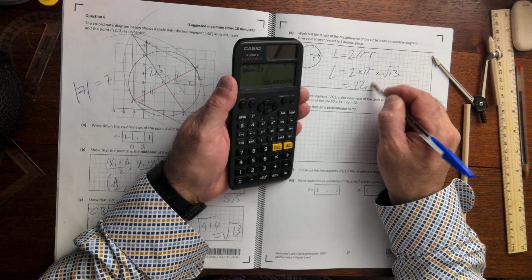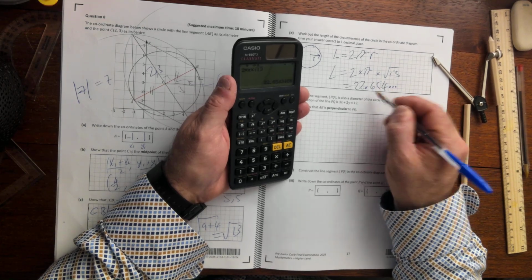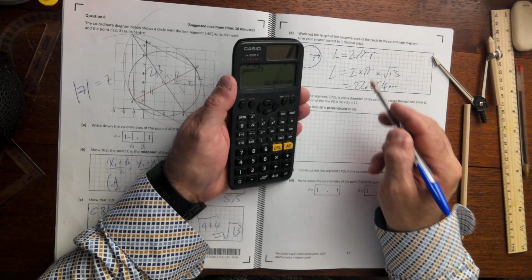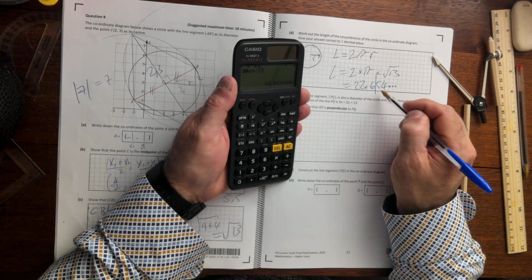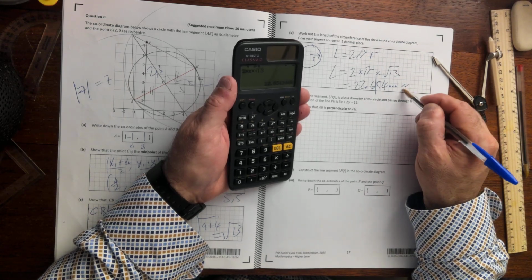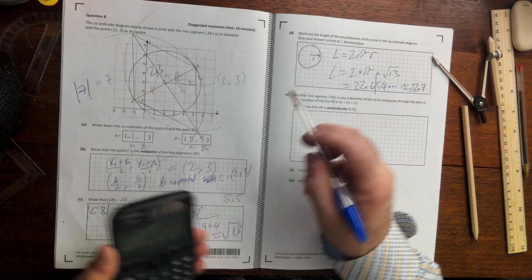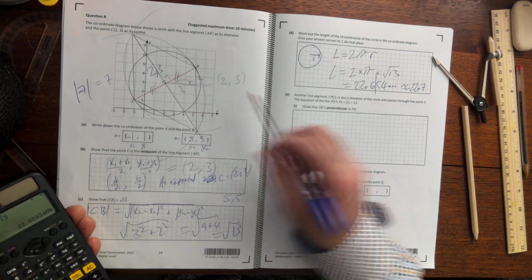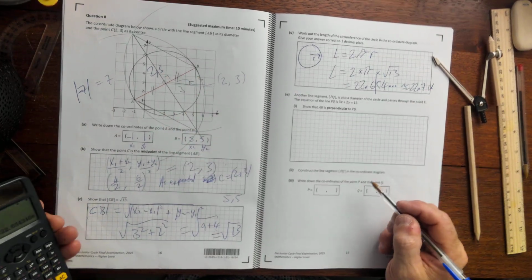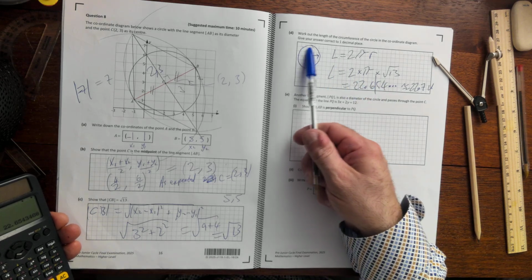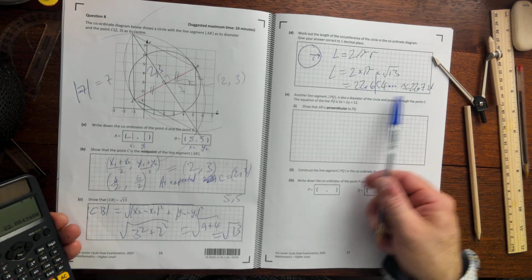Now I get 22.654 dot dot dot. It'll go on and on. Now looking at what they want, one decimal place, I'm going up, approximately equal to 22.7 units. It didn't say, so units is U. Give your answer correct to one decimal place.